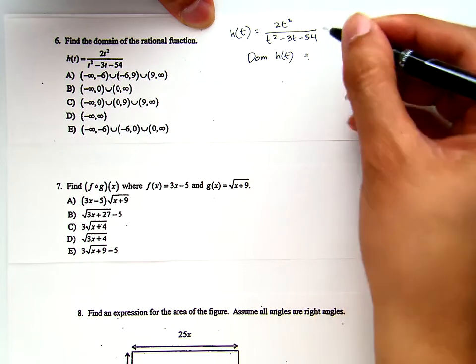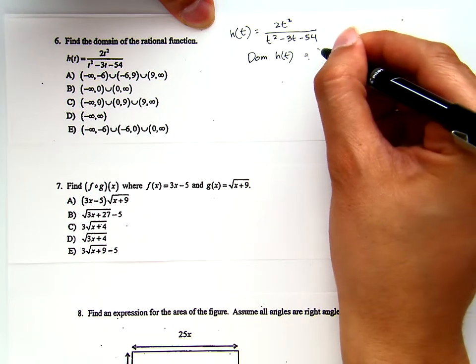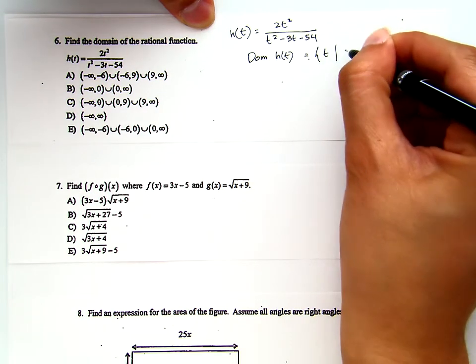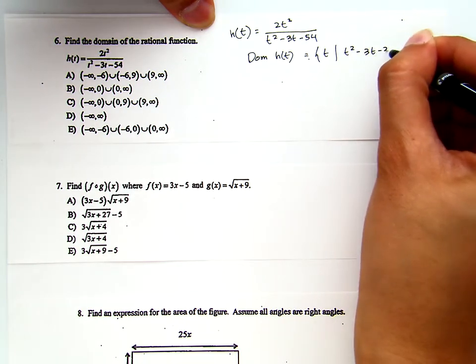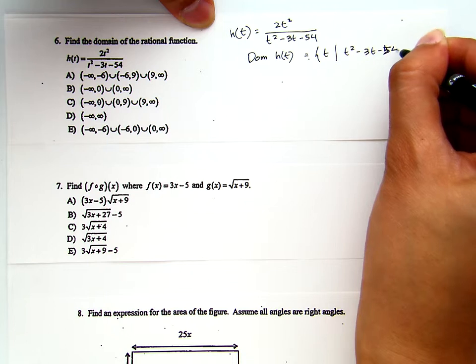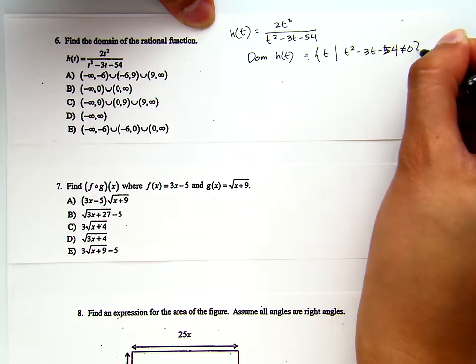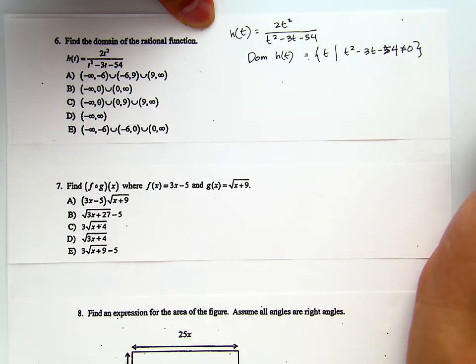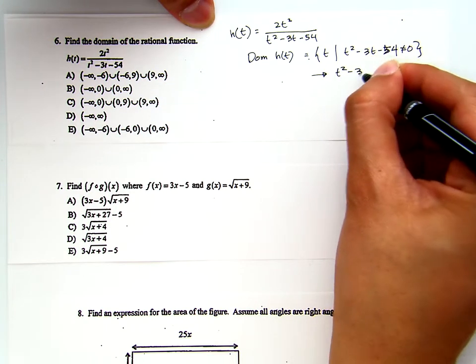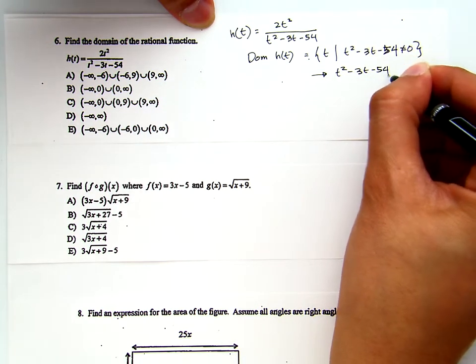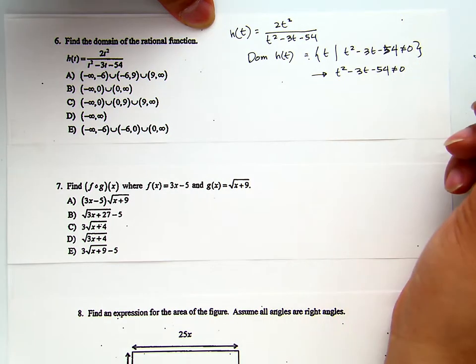So the domain of this h(t) is given by all those t where the expression on the denominator is not equal to 0. Okay, that's what we want. Now let's solve that situation. When t squared minus 3t minus 54 is not equal to 0, what are those t's?